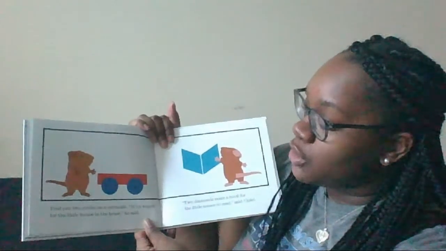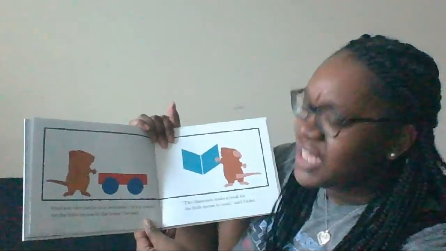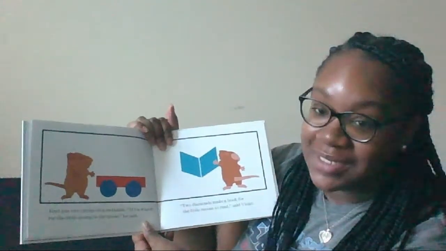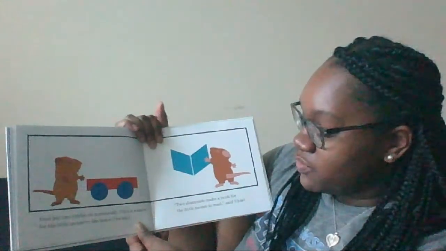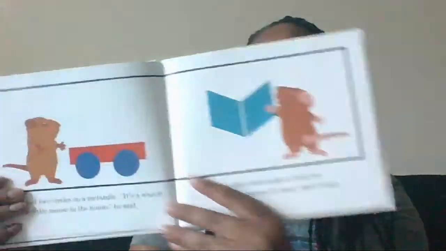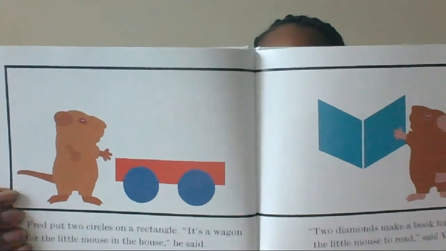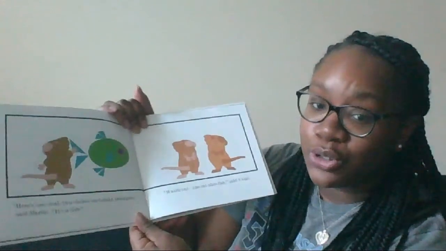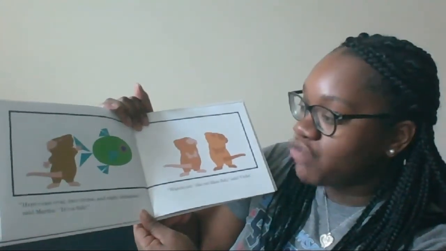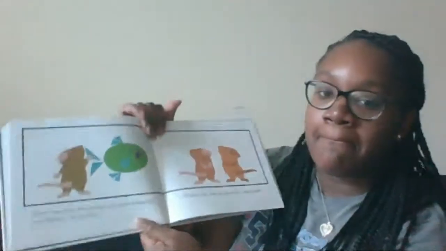Fred put two circles on a rectangle. It's a wagon for the little mouse in the house, he said. Two diamonds make a book for little mouse to read, said Violet. Here's one oval, two circles, and eight triangles, said Martin.